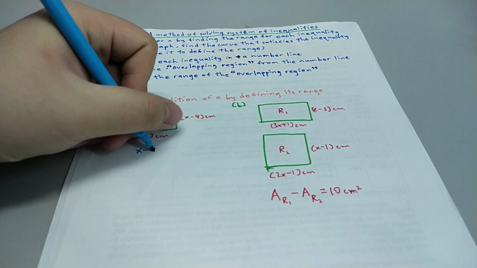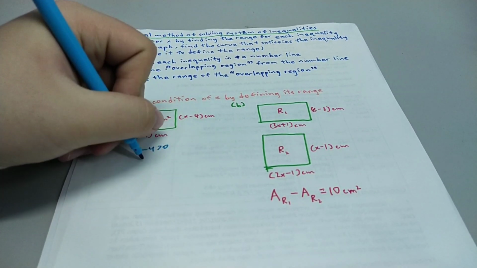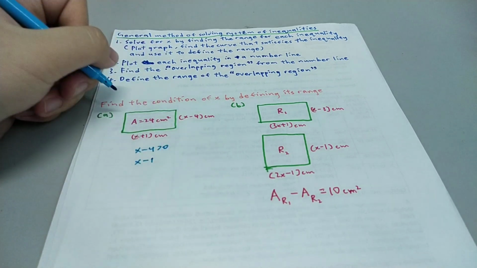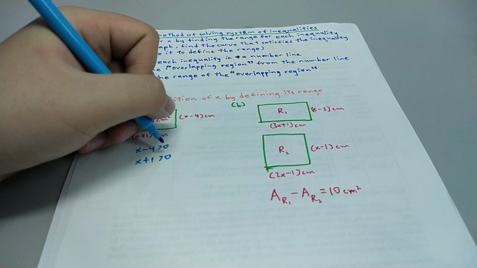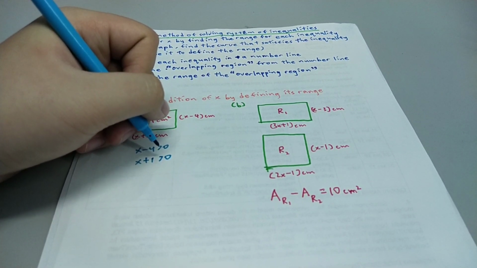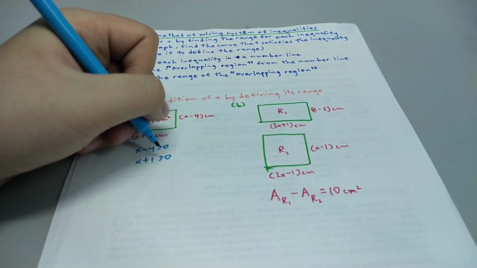x minus 4 must be bigger than 0, and x minus x plus 1 must be bigger than 0. And now here's the most important part.